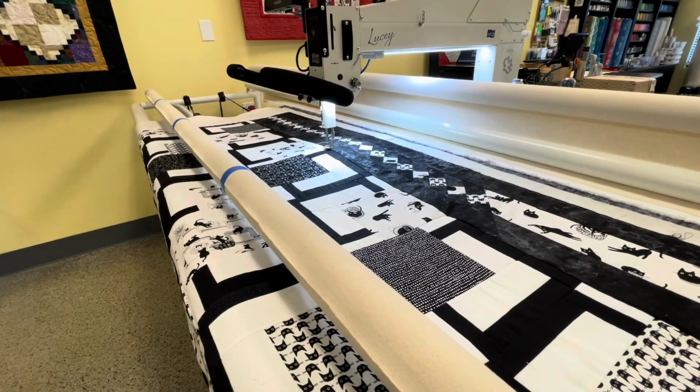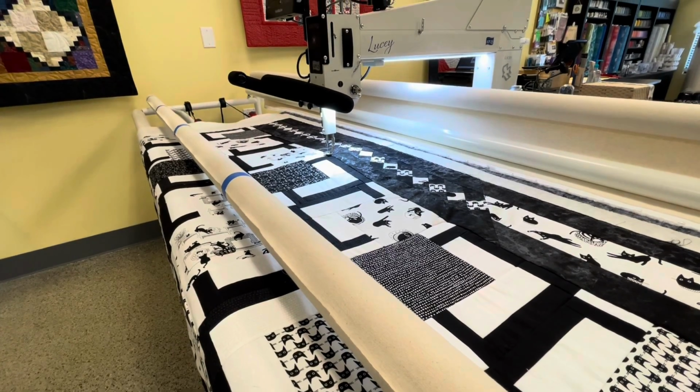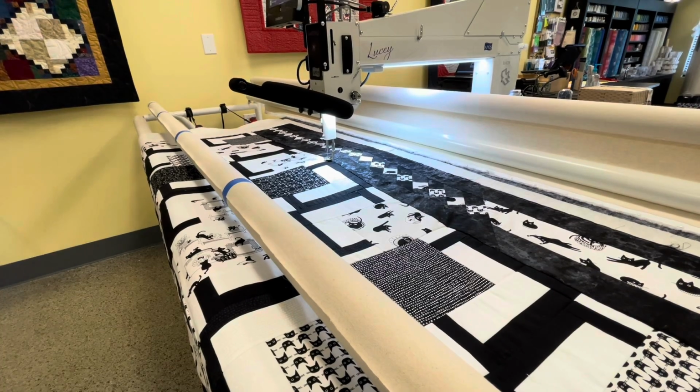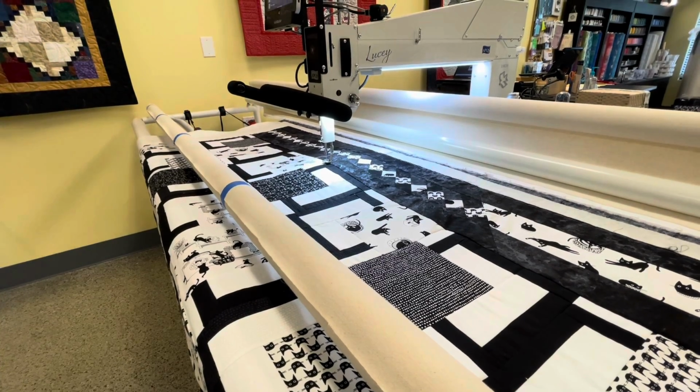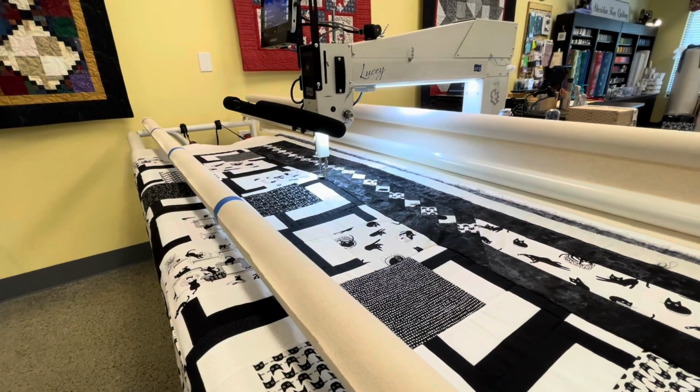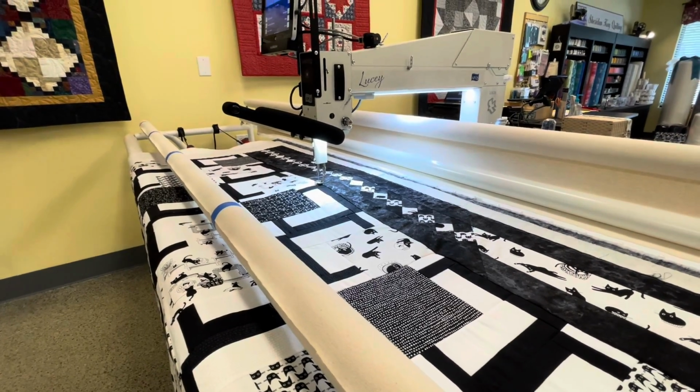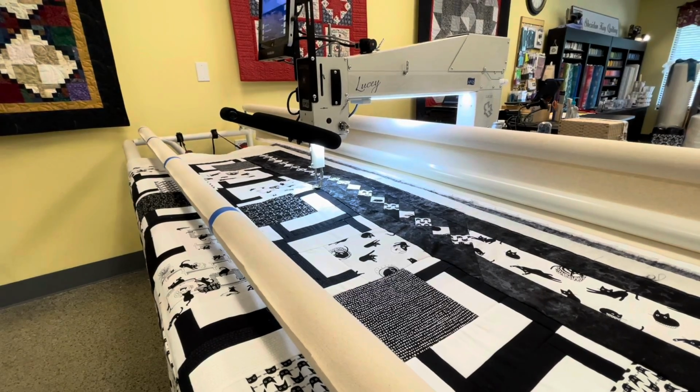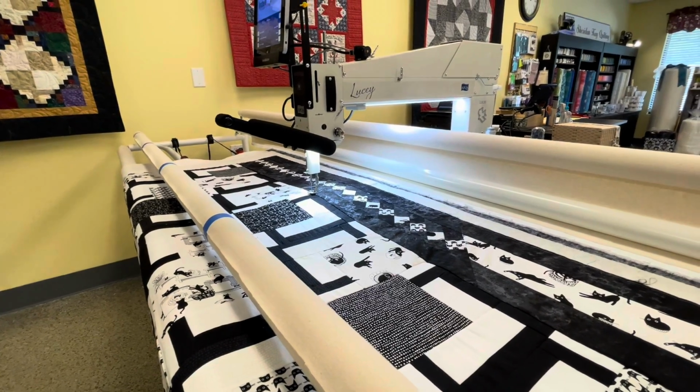So if I'm loading a quilt, I'm going to always add at least 4 inches to the measurement so that when I do encounter a little bit of personality, I am not without quilting to put in that place. So we are going to be quilting this. It's going to be beautiful, and I hope you enjoy the video.